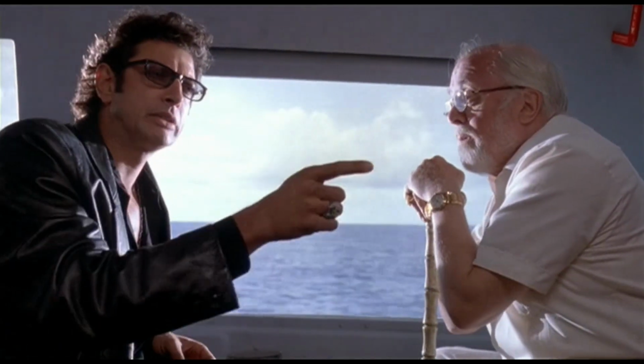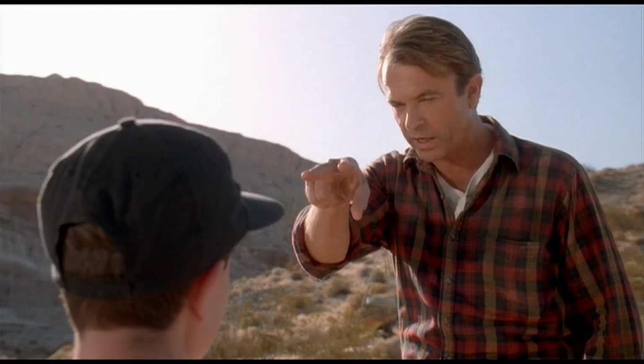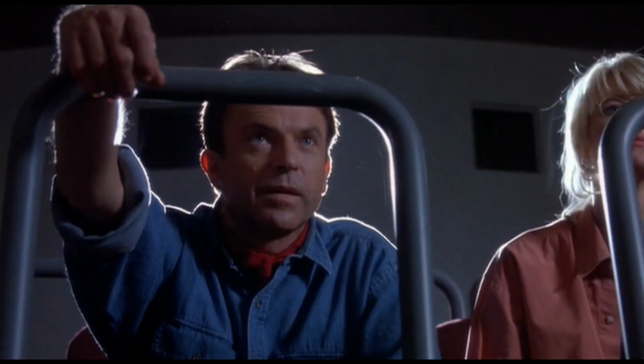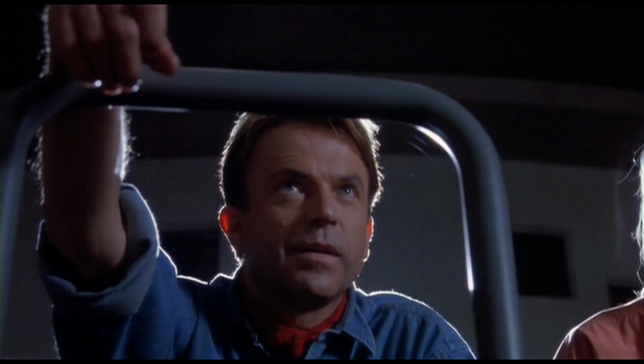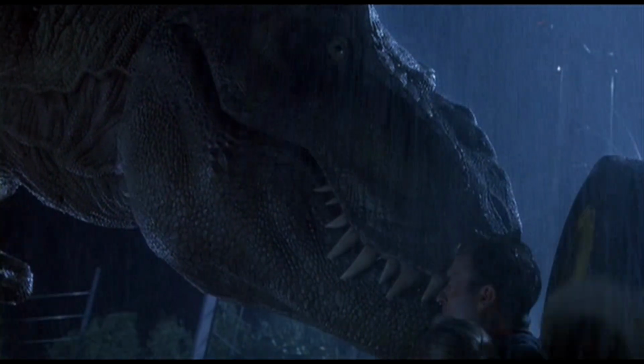The radical mathematician Ian Malcolm, the paleobotanist Ellie Sattler, and the world's premier paleontologist, Dr. Alan Grant. While initially awed by what Hammond has created, it isn't long before they start to see the flaws in the park's very conception, and they come face to face with the raw fury of extinction.